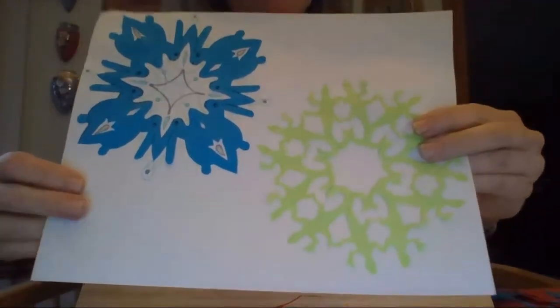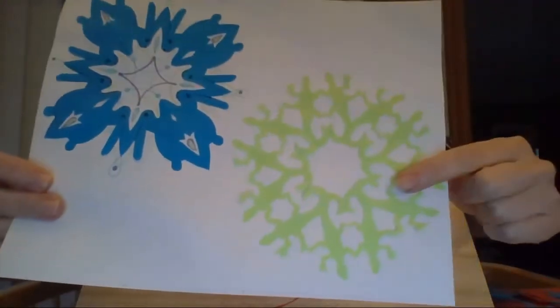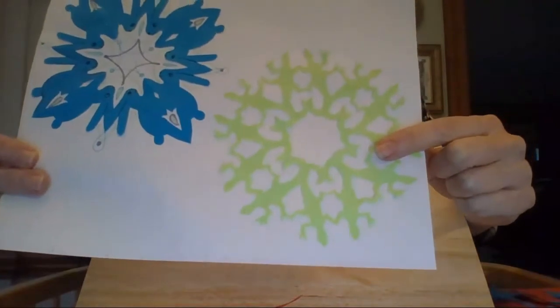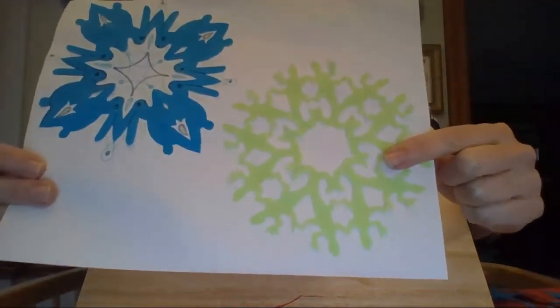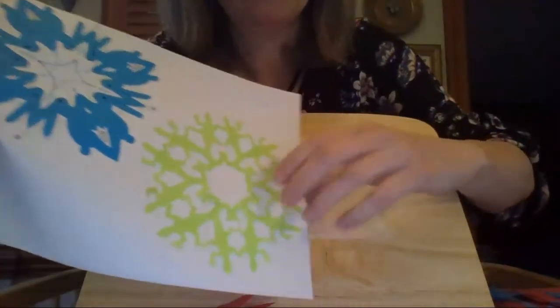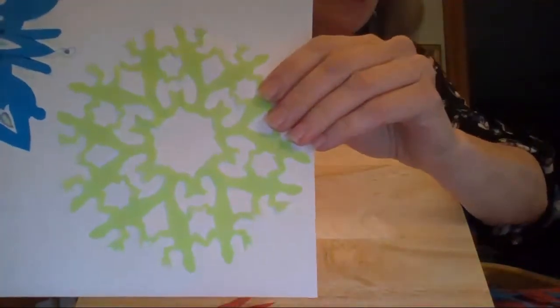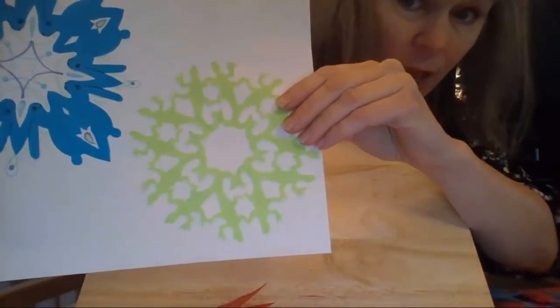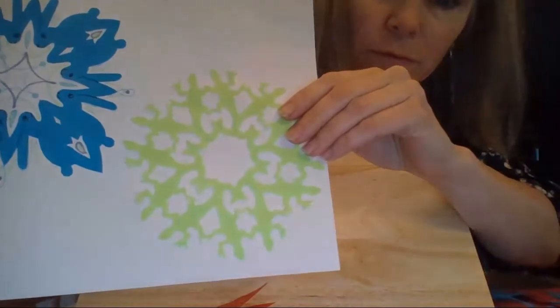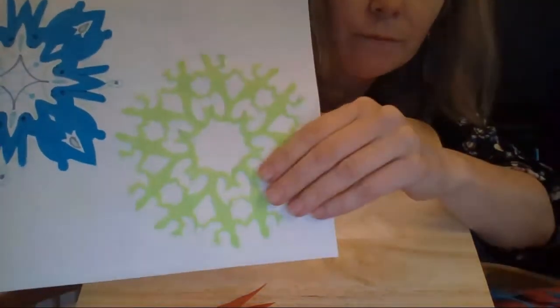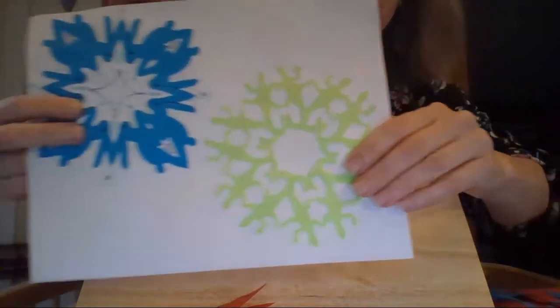What I discovered with this one right here, this is the first one that I did, is that I folded the paper a little bit too much and it was really challenging for me to cut out. As a matter of fact, the tail, get a little closer so you can see, the tail was going to curl around a little bit and it wound up getting chopped off accidentally. So this one's probably too many folds.